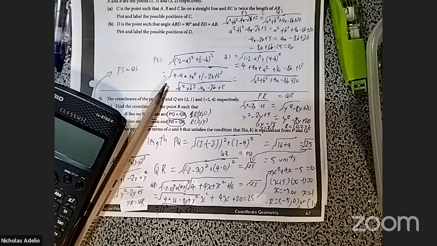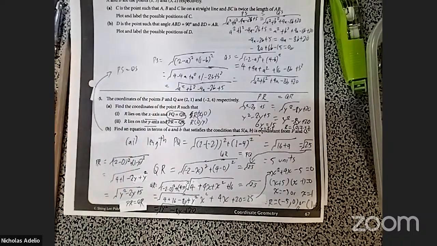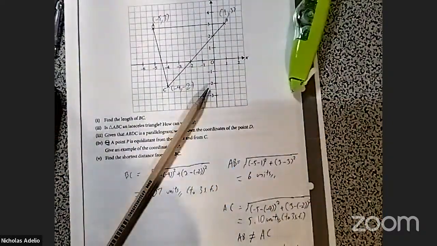Okay, I'll speak up. Oh, my calculator. This one I already finished, but it's my teacher that did it.